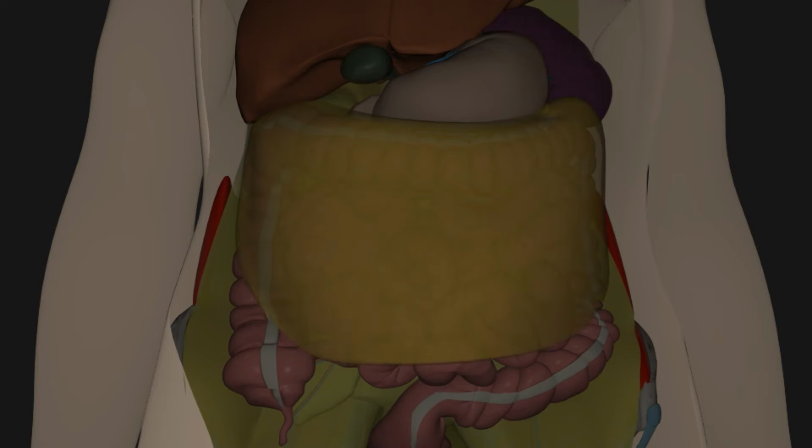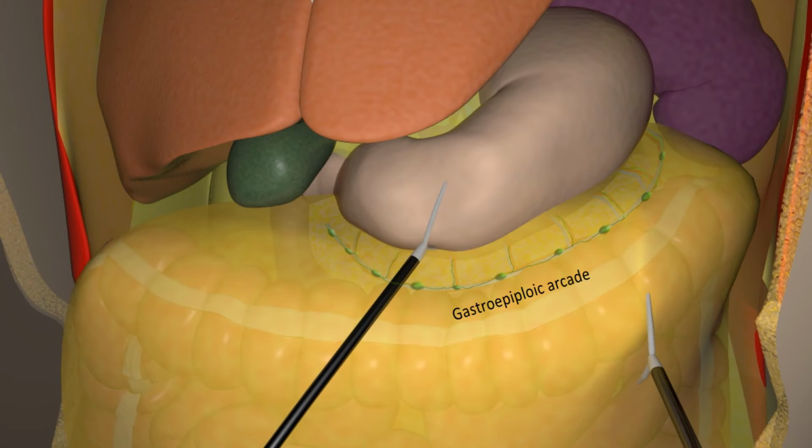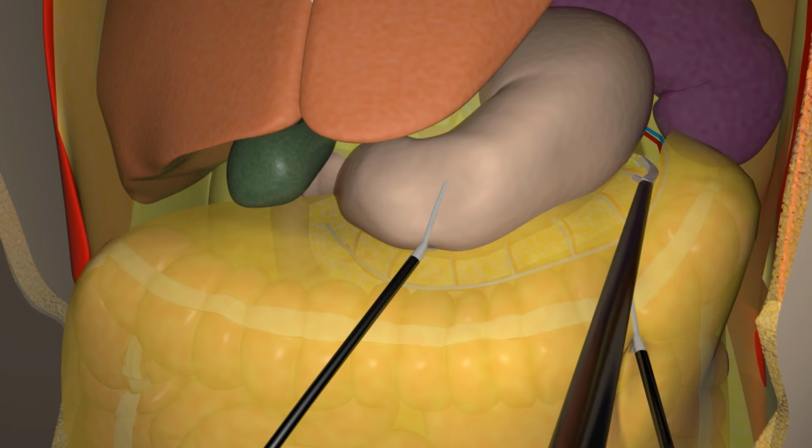Then, because of the risk of lymph node metastasis along the gastroepiploic artery, the greater curvature of the stomach should be skeletonized and the left side of the omentum must be included in the specimen, at least 10 to 15 cm from the tumor at the splenic flexure.